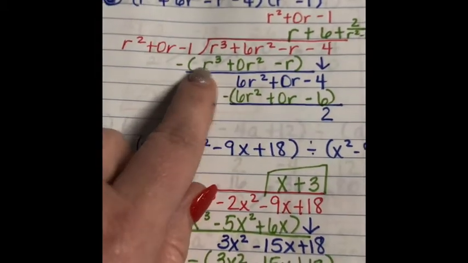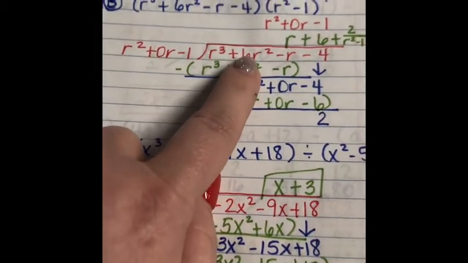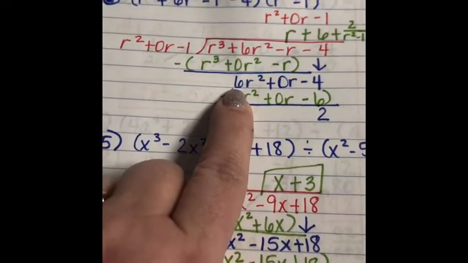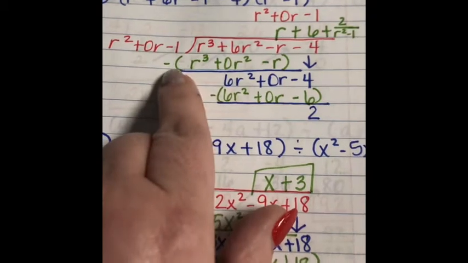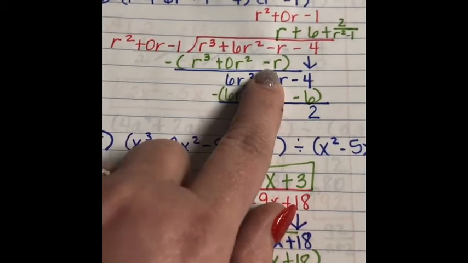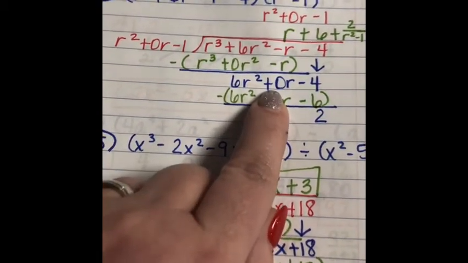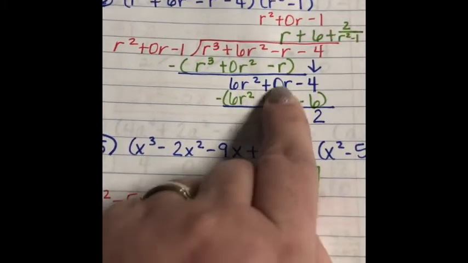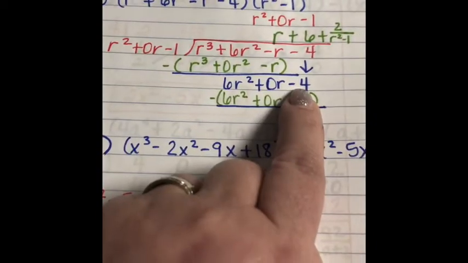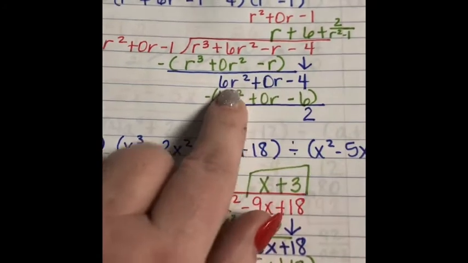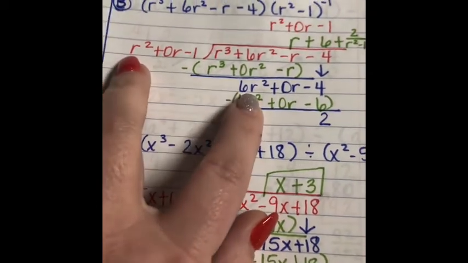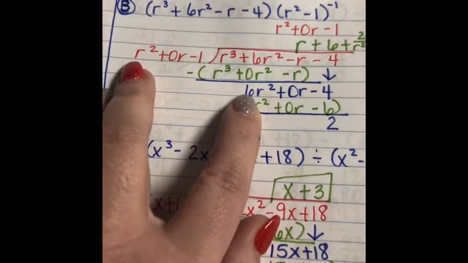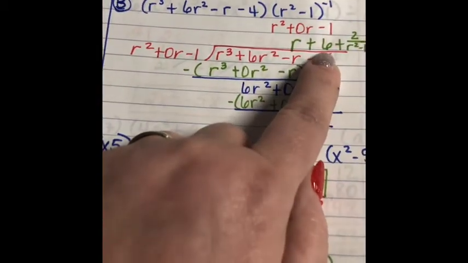So r cubed minus r cubed is 0. 6r squared minus 0r squared is 6r squared. And negative r minus negative r gives me 0 r's. So still carrying on with 0 r's there. And I've got to bring down the -4. So again, I'm looking at r squared and 6r squared. What can I multiply r squared by to get the 6r squared? And we determine that to be 6.